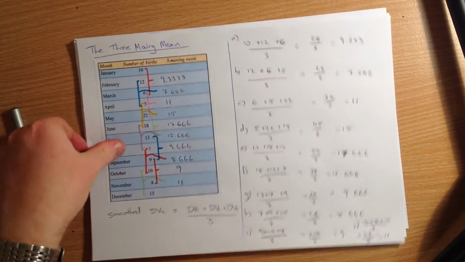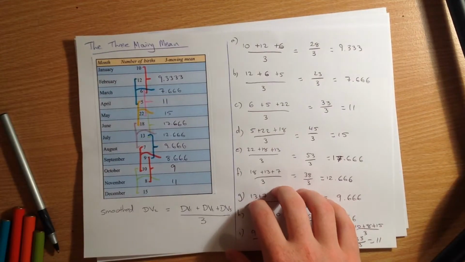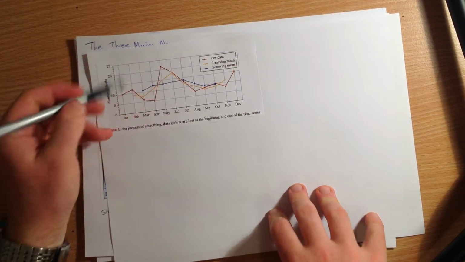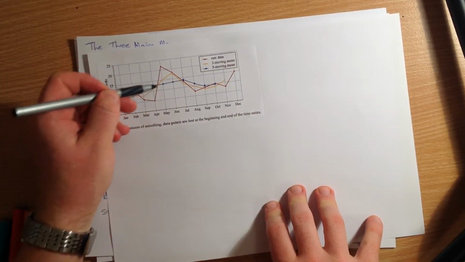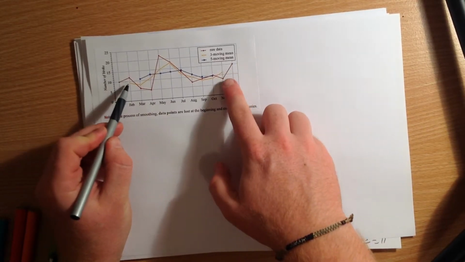Let me quickly show you what that looks like. We've replotted all these points, and that was the 3 moving mean. So we started off with the red graph, and we replotted our points, and they were the yellow ones. So it's smoothed it out a bit, but you can see it's now shorter. It doesn't go all the way to the red, it starts here.